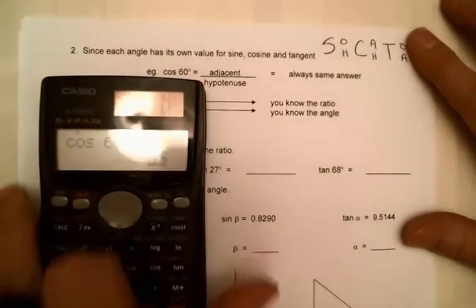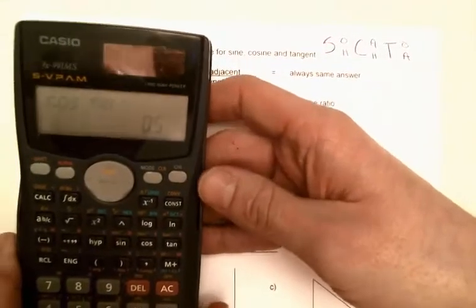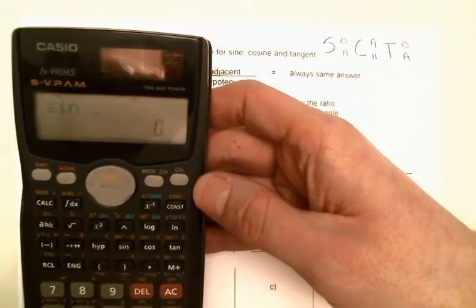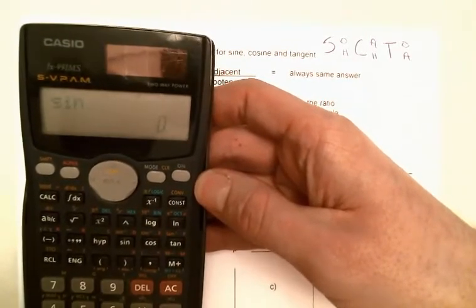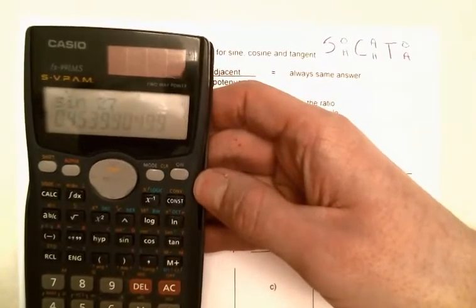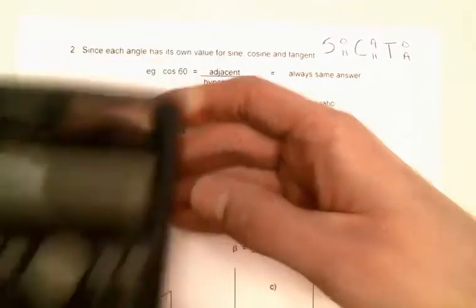Okay. Now the sine of 27 degrees, all I need to do, I'm going to clear it, sine button, and then 27 degrees. Let's take a few decimals there, 0.45399.